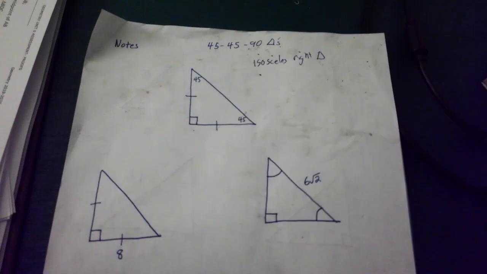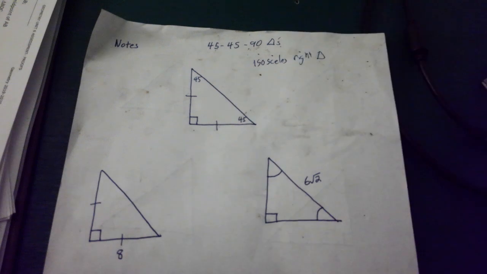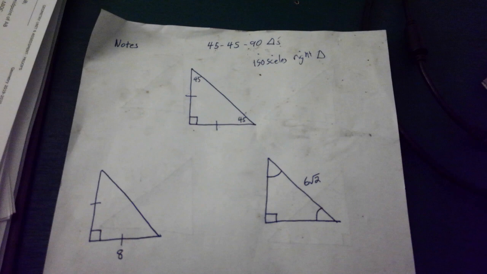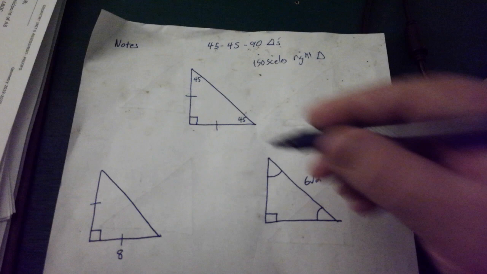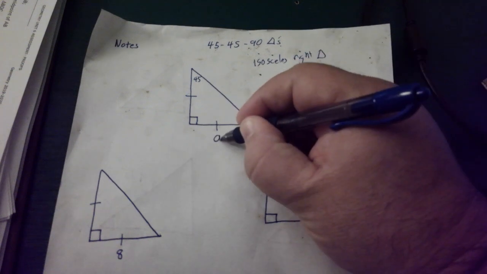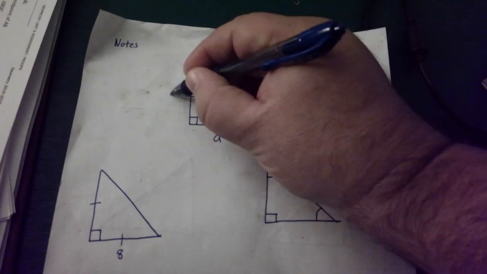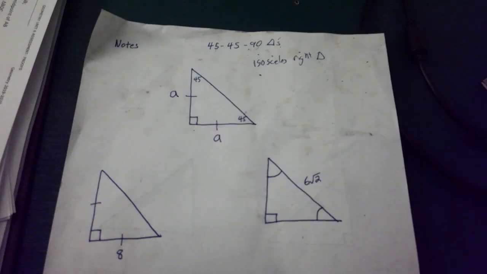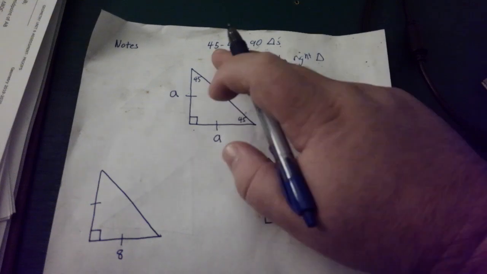So here's the deal. There is a relationship that exists between all 45, 45, 90 triangles, and we'll talk about another type on Monday. So the 45, 45, 90 triangle, here's the situation. I'm going to use a variable to represent this side. Let's just use A. Okay, so here's the thing. If that's A, this is also A. And this side over here is going to be bigger than A because this is the hypotenuse, it's got to be bigger.